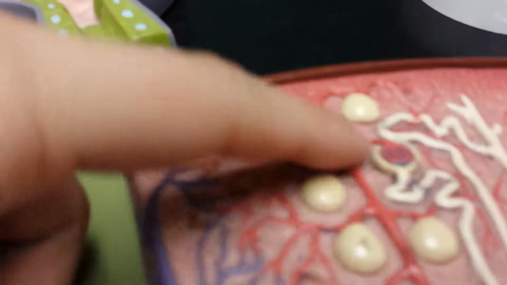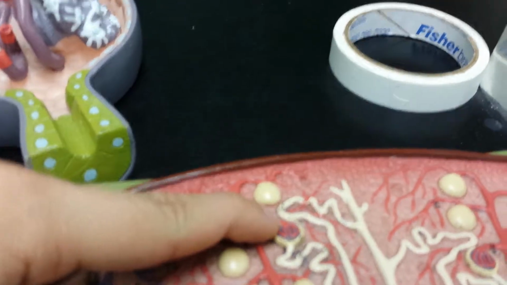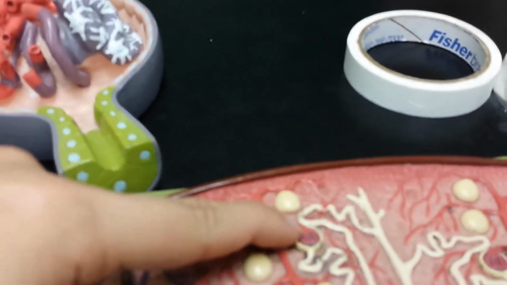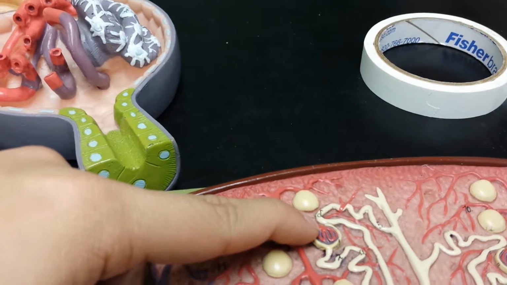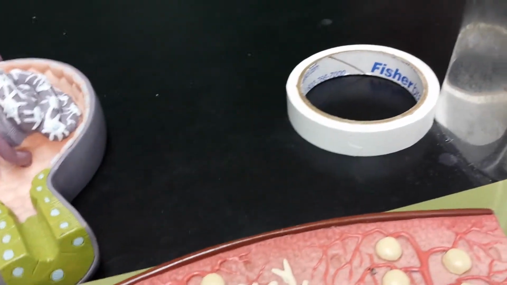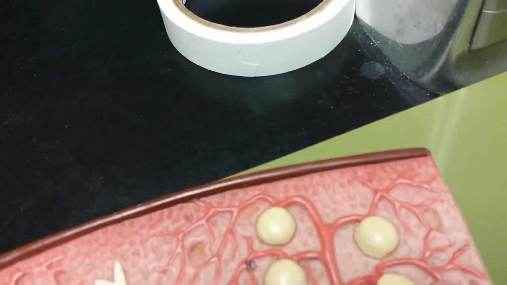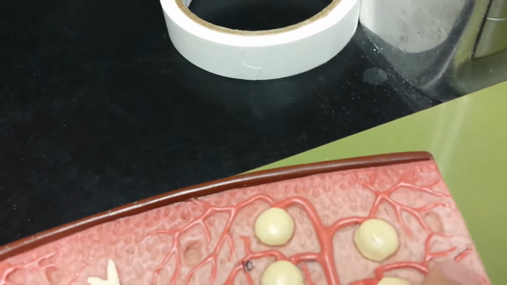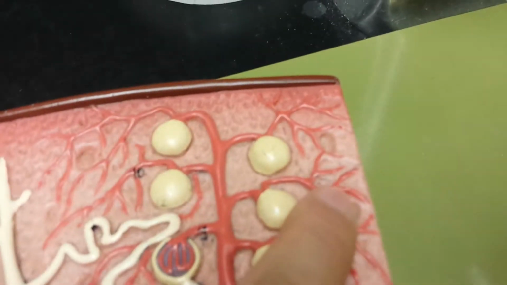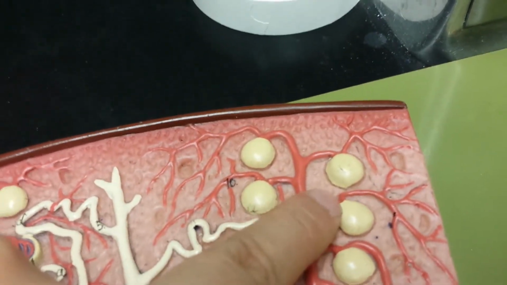Well, let's talk about the afferent on this model. You can see on here, if it's coming into the glomerulus, then it would be afferent. And if it's leaving, it will be efferent. So this out here will be the efferent because it's leaving, but this one you can see clearly in here that it's coming in.